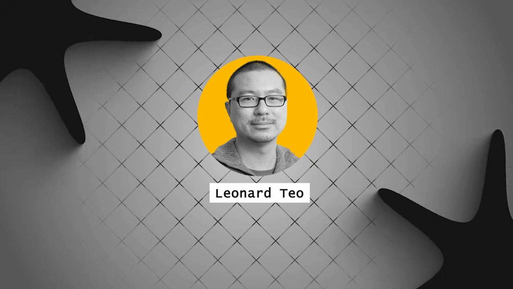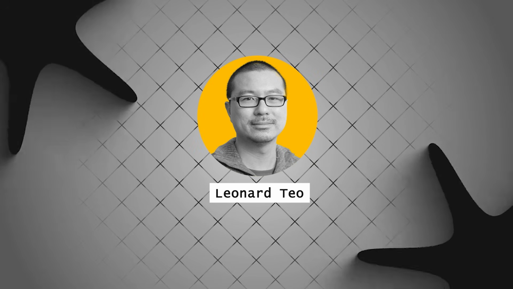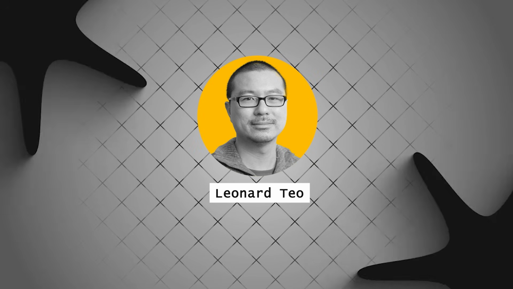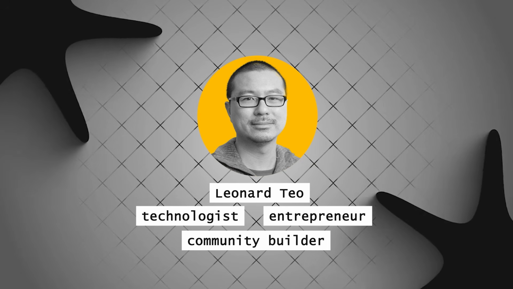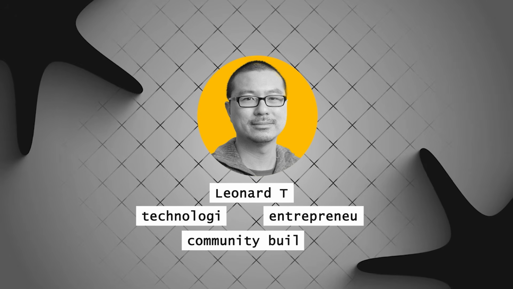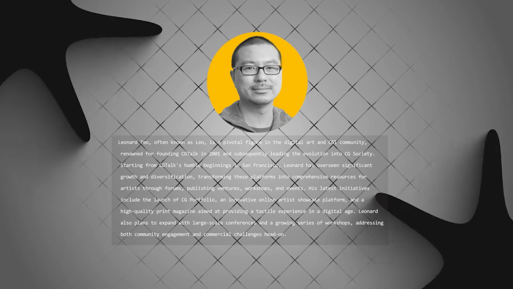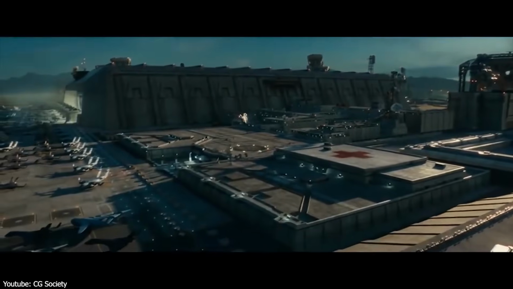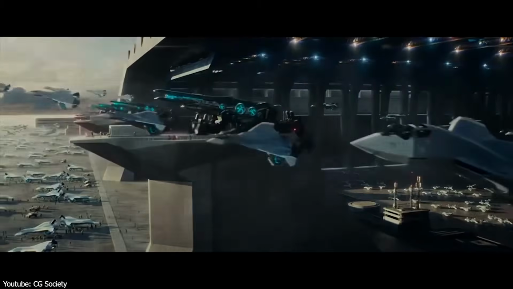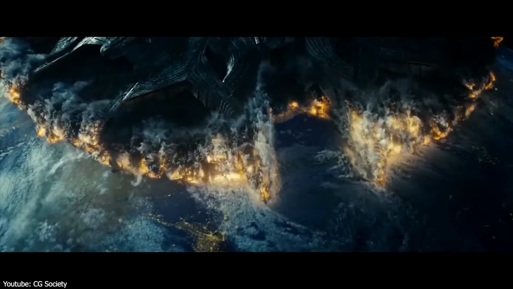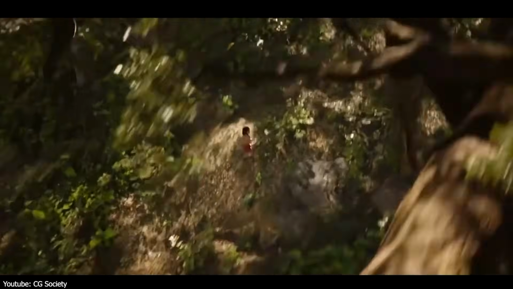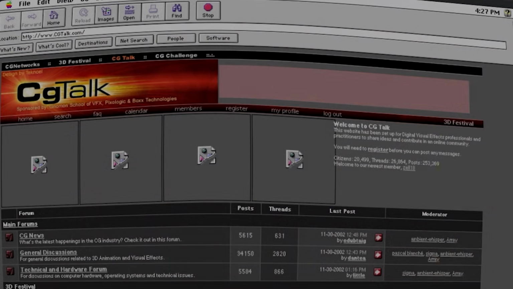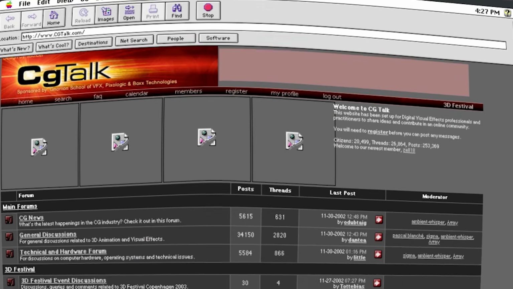Also, Leonard Teo is an interesting figure because he was never mainly known as a famous 3D artist. He was more of a technologist, or you can say entrepreneur and community builder, who became deeply involved with computer graphics. Honestly, I couldn't find much about him because the public accounts of his early years are kinda limited, I would say. But he noticed that CG communities were growing, and artists were still scattered across small websites and software-specific message boards. And this observation led to CGTalk, which Teo co-founded in 2001.